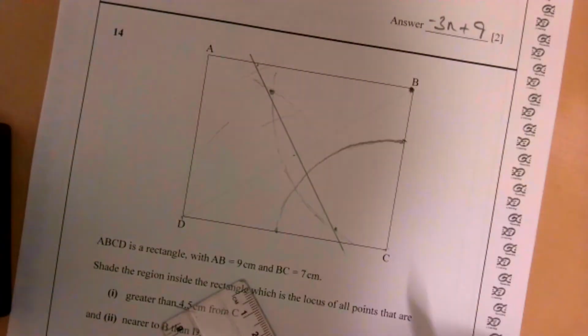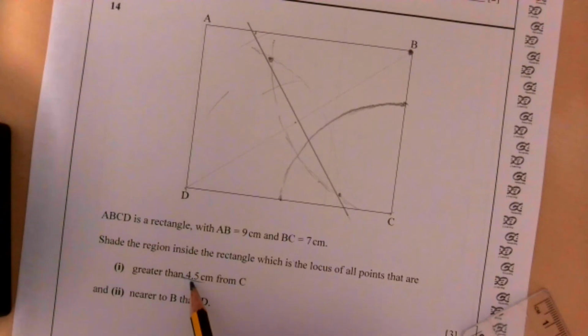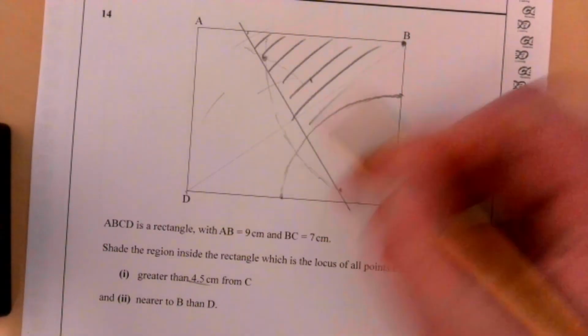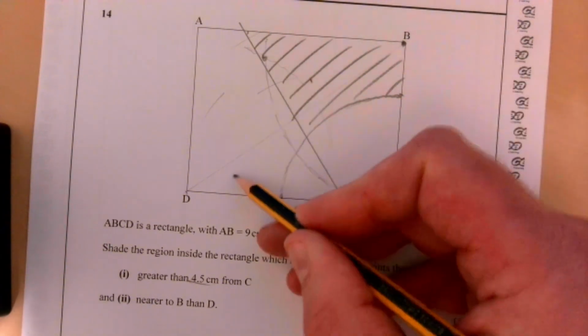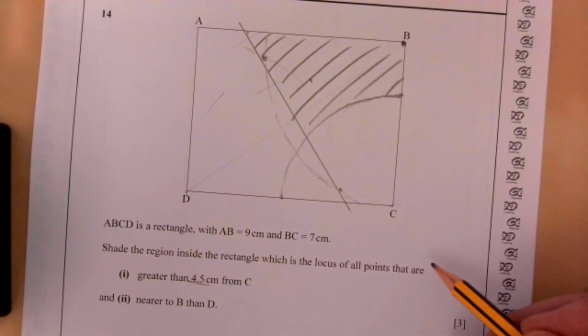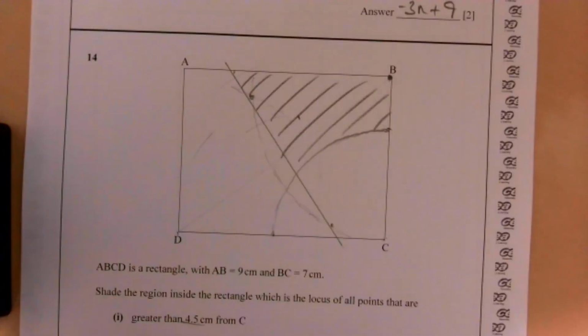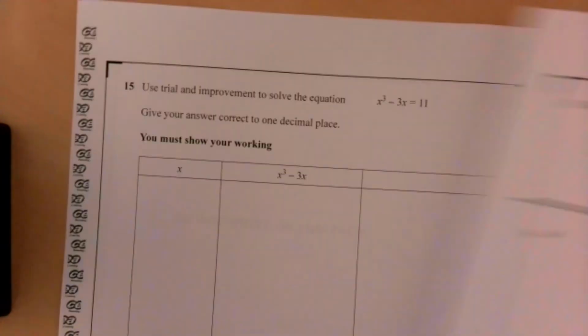So what is it we need to find? Greater than 4.5 centimeters from C, so it's anything outside this, and then nearer to B than D. So the bit that's nearer to B than D is on this side here of this line. So that's the bit they want you to shade in. That's nearer to B than D, and it's greater than 4.5 centimeters away from C. And that's the bit that they're looking for. Of course, you need a compass to do it properly, and apologies again for that.